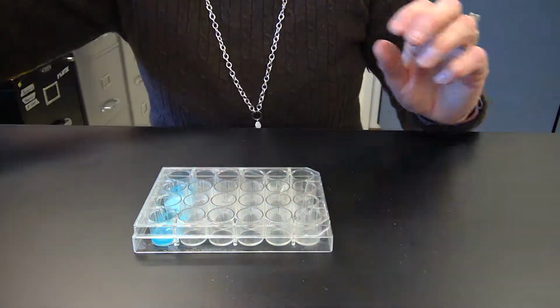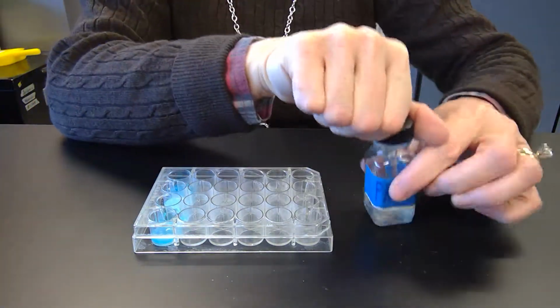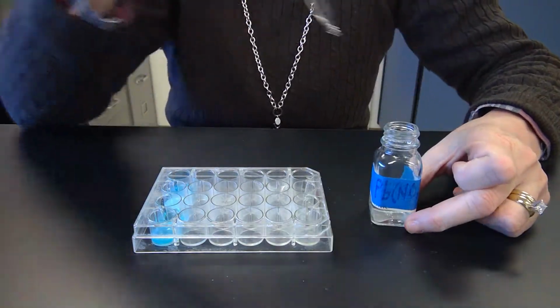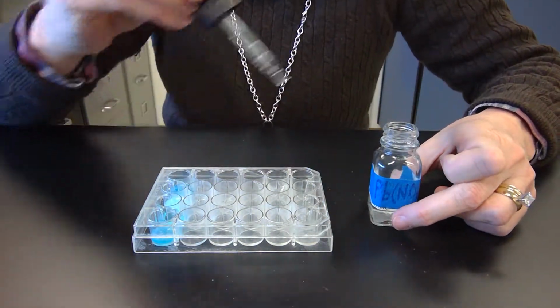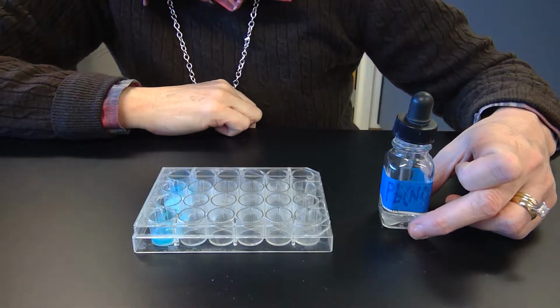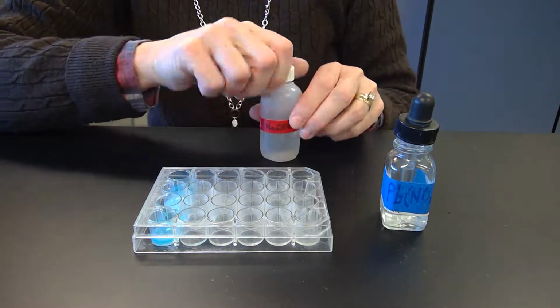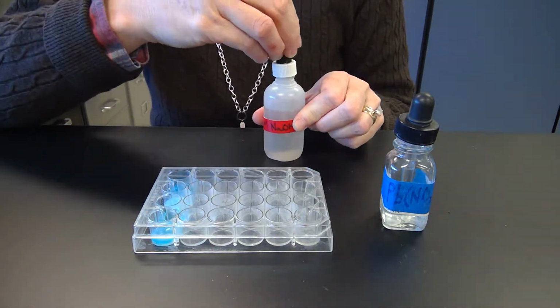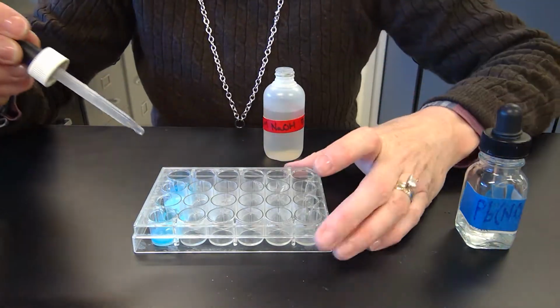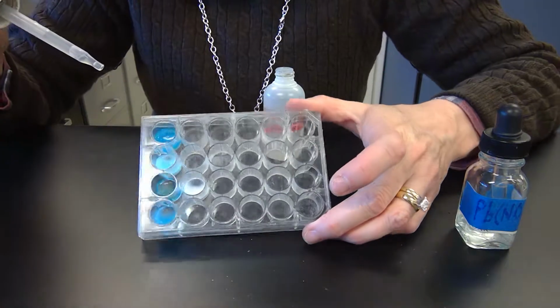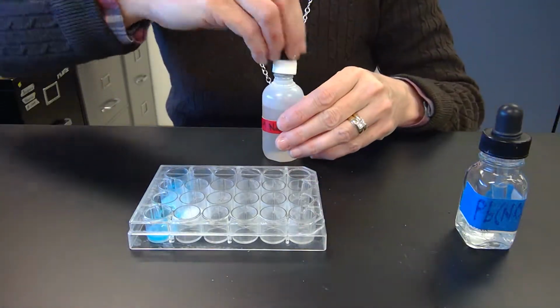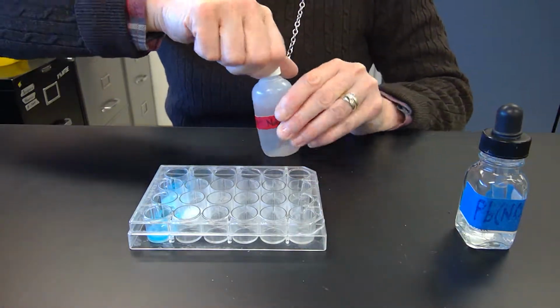Then the next one is lead nitrate, just the lead nitrate from before. I'm going to add that in the second little one, and then to that I'm going to add sodium hydroxide. So lead nitrate's clear, and if you see that, it made a little white cloudiness.